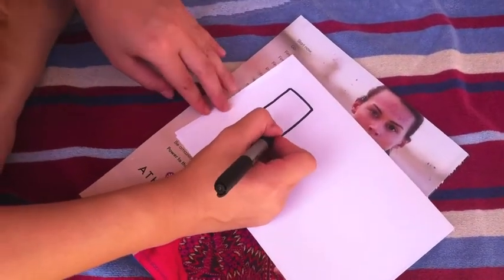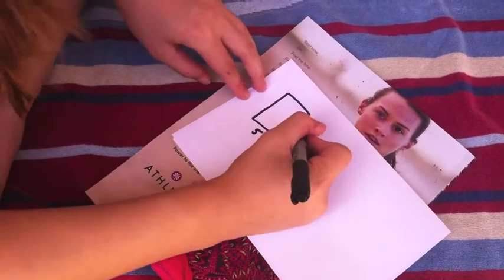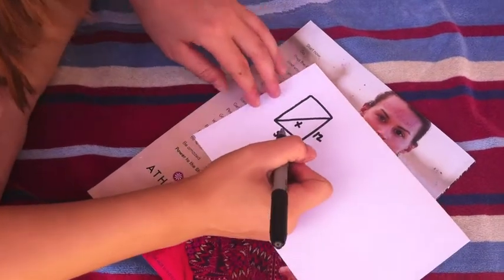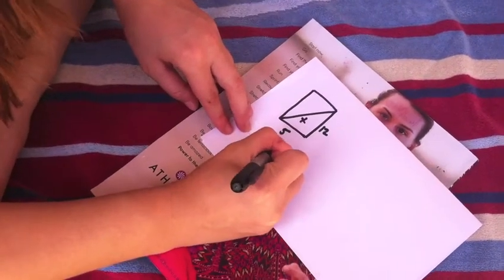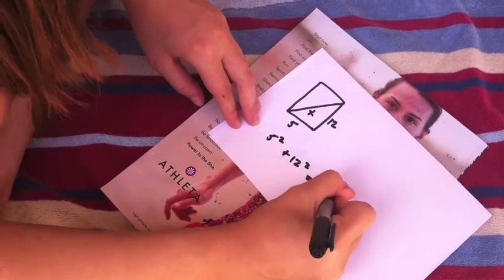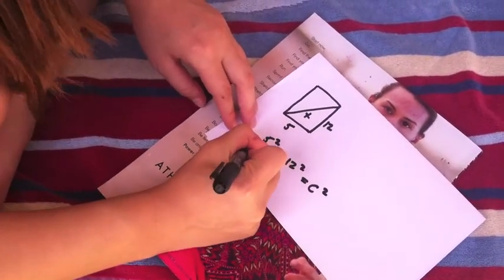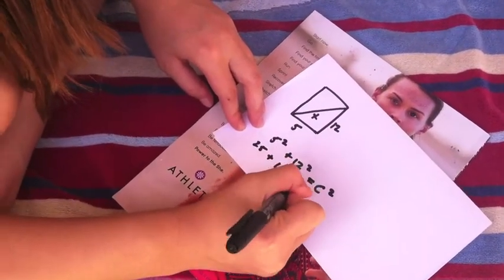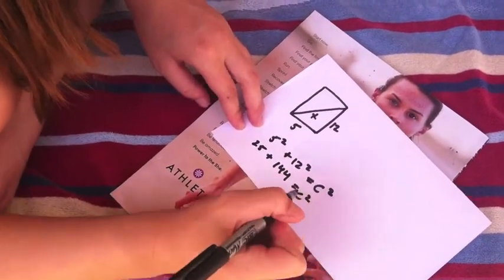We know that the shortest side of the towel is 5 feet and that the longest side is 12 feet, but we need to know the hypotenuse. So we'll use the Pythagorean theorem. 5 squared plus 12 squared equals c squared. 5 squared is 25, 12 squared is 144, and we will then solve to find out c.